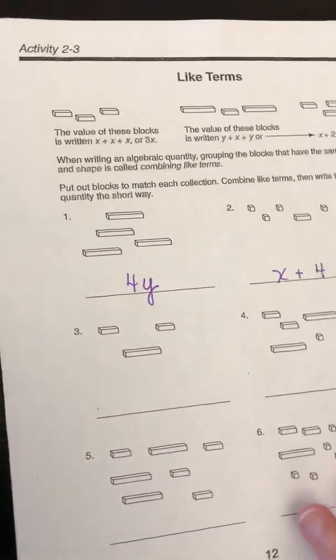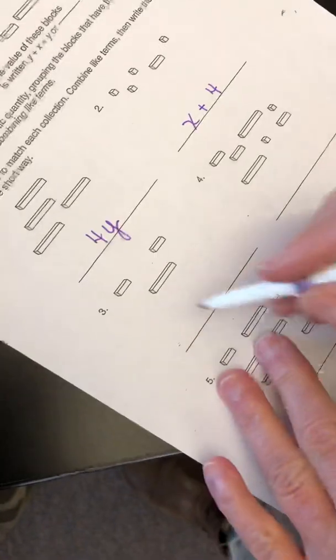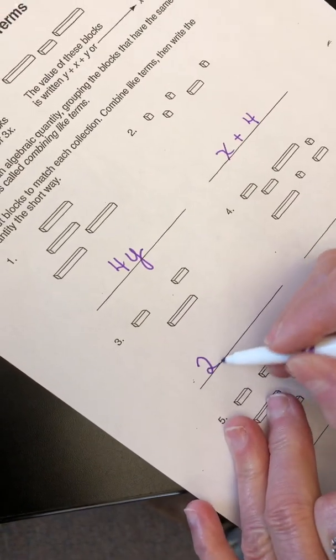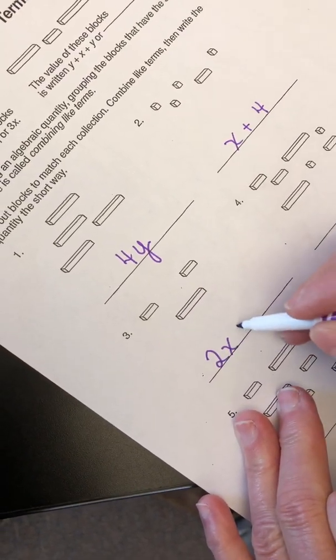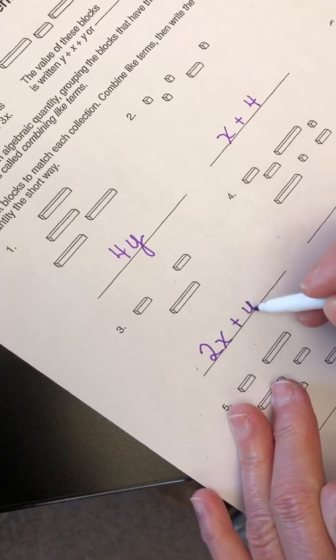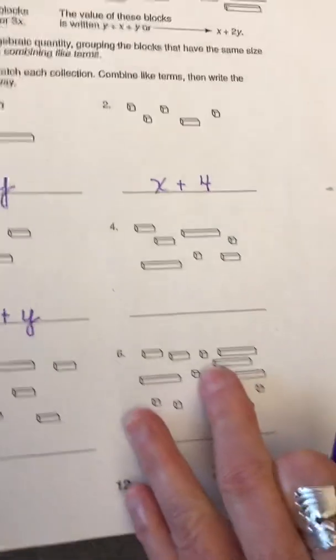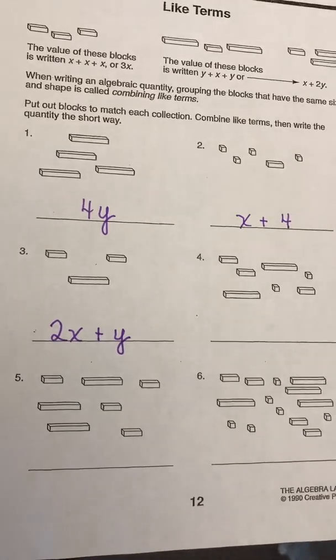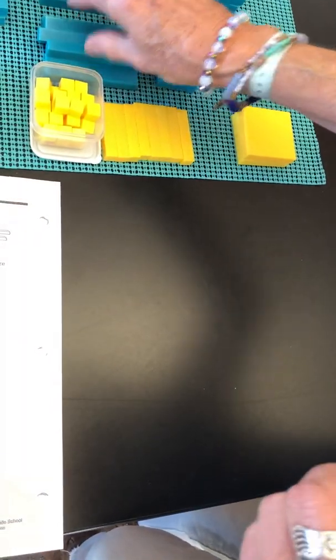And so we're going to write that as 2x plus y. Right. Now we have a few more pieces. That was just to warm you up a little, all right?